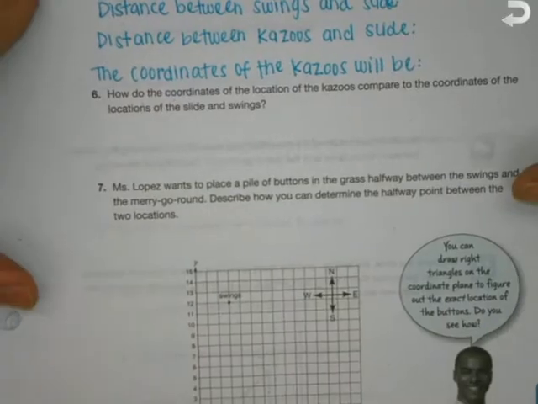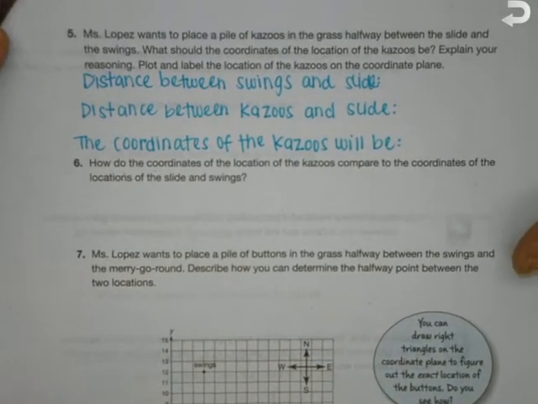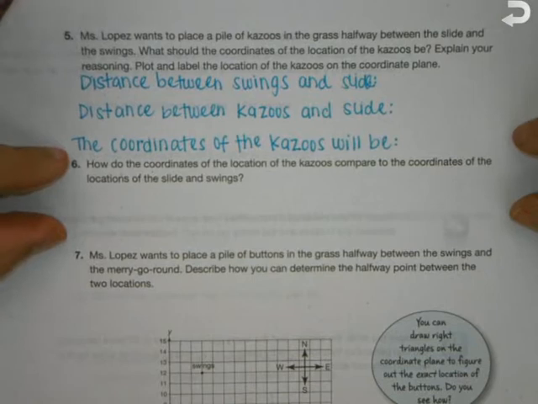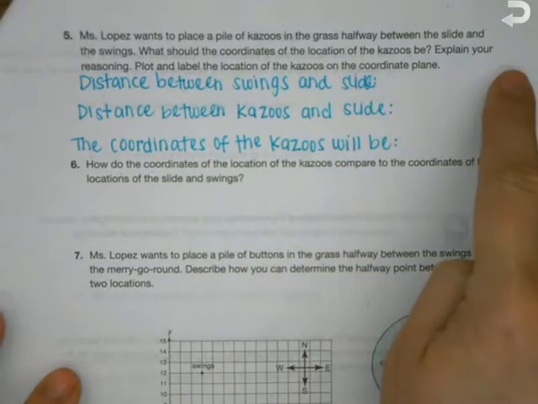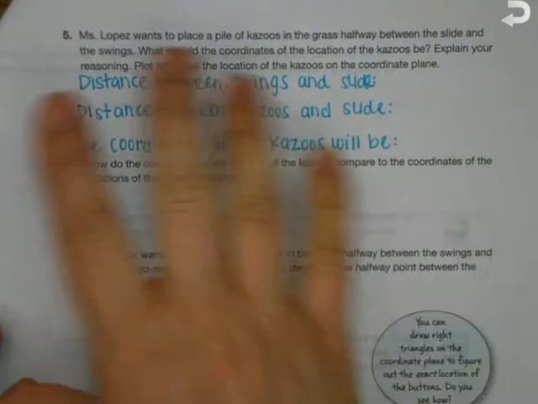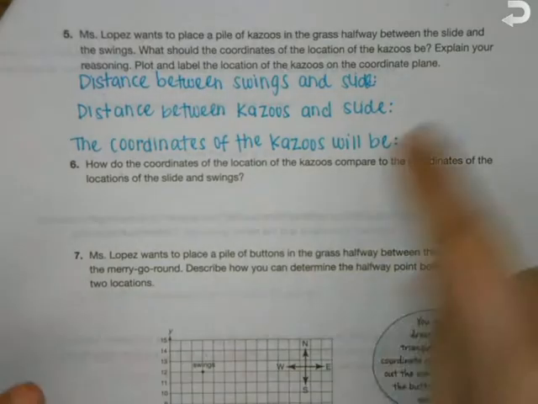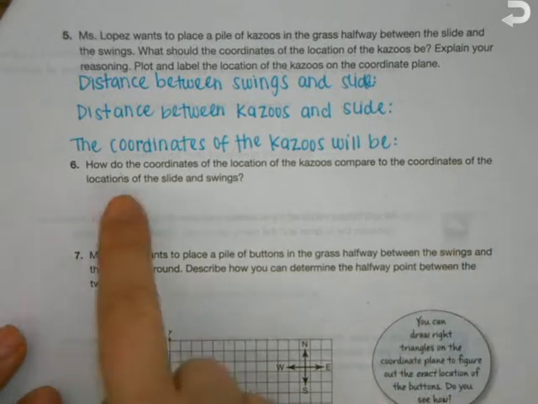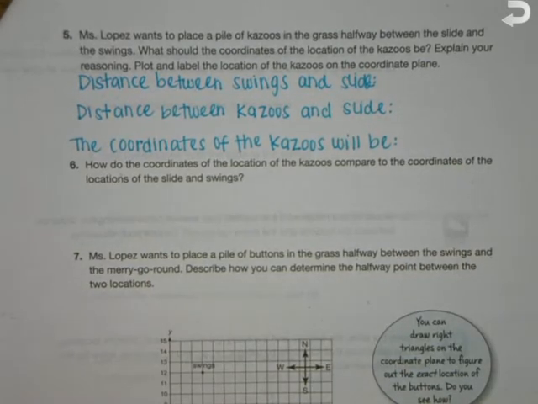So turn your page. What I want you guys to do is with your groups now. I'm not going to do this one with you. Do numbers 5 and 6. So read 5 in your groups and answer the question. I already set up how I want your work to be shown, so you're going to have to fill in blanks. And then answer number 6 for me.